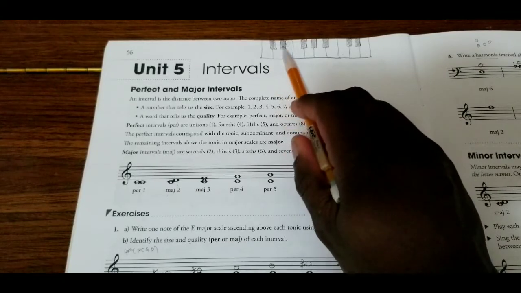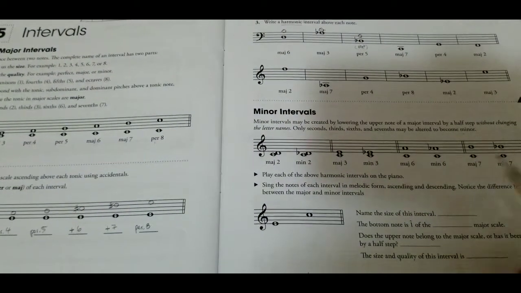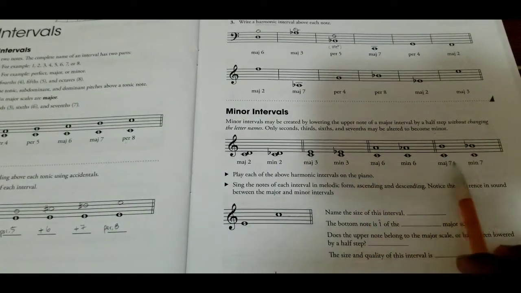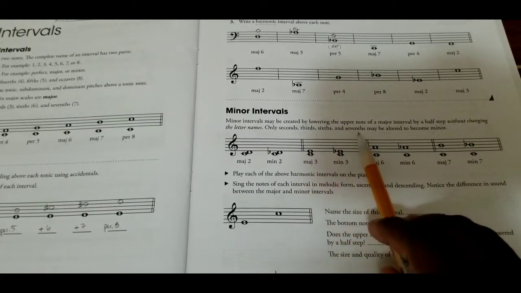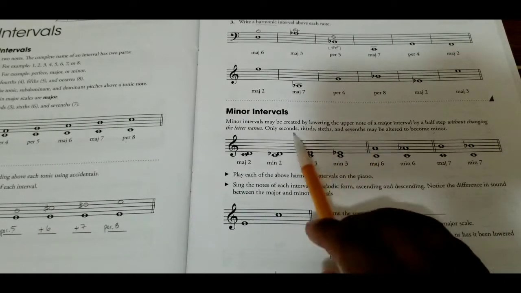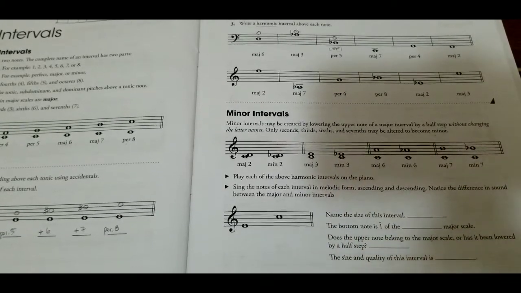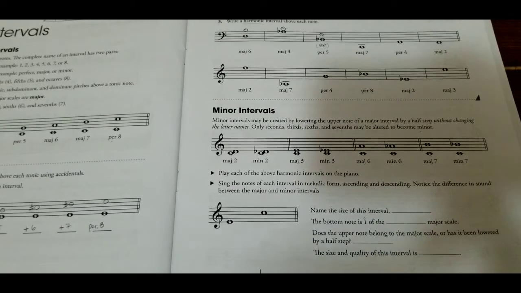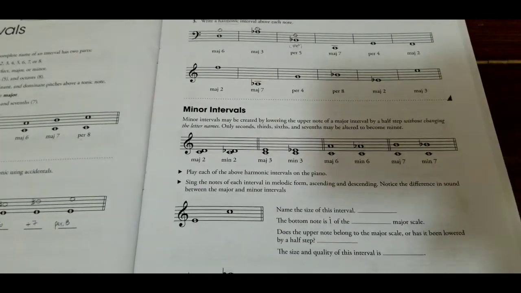Now from C to E flat would be considered a minor interval or minor third. Okay, and that's how it goes on so far. So remember, seconds, thirds, sixths, and sevenths are usually the ones that can be altered to become major or minor. Your 1, 4, 5, and 8 are usually going to be perfect intervals.